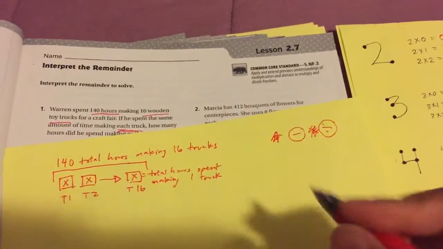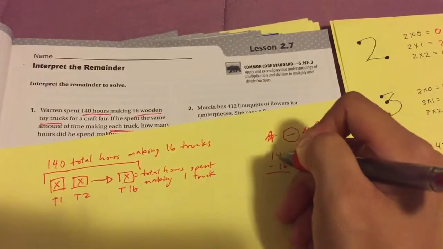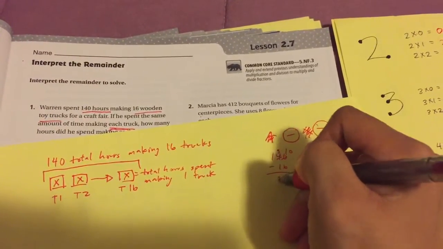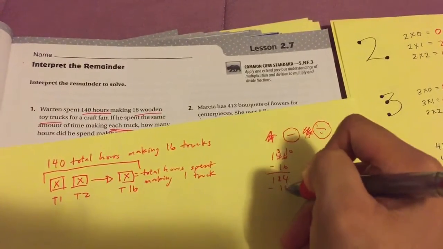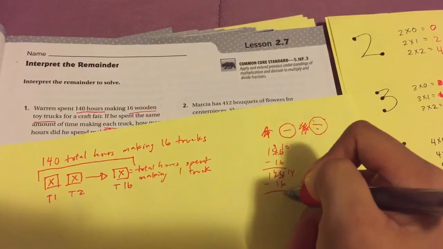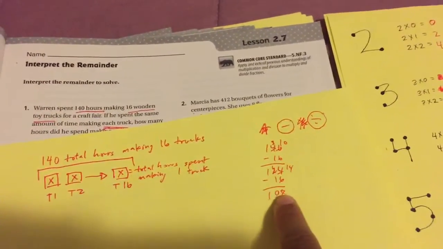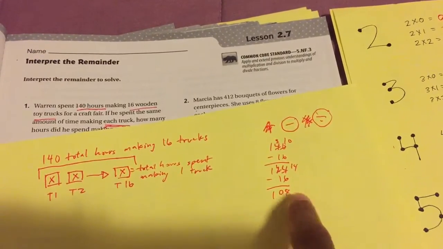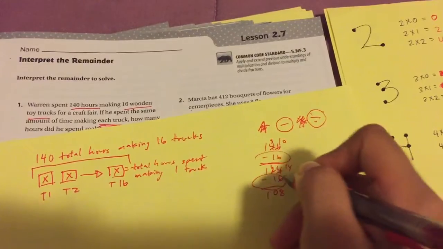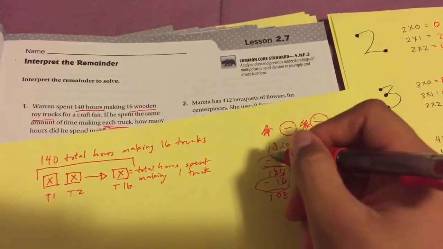One way you could attack this problem is do 140 minus 16 and minus 16, and you're going to keep subtracting 16 until you get to 0. And then you're going to count how many times you subtracted 16. So far we have 2. And you're going to keep going all the way until you hit 0. And you can see that's going to take a really long time.